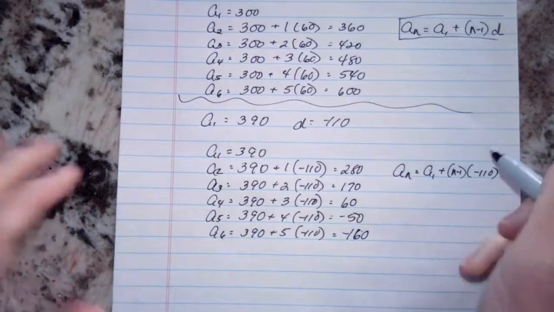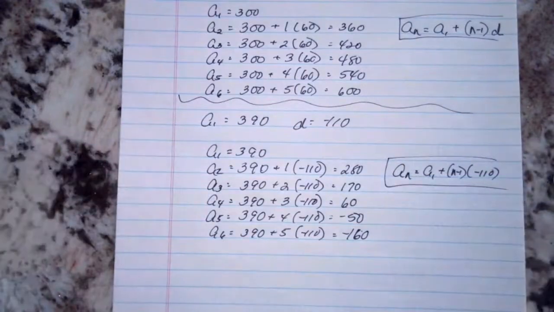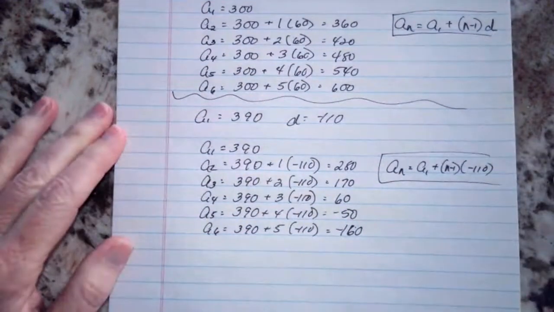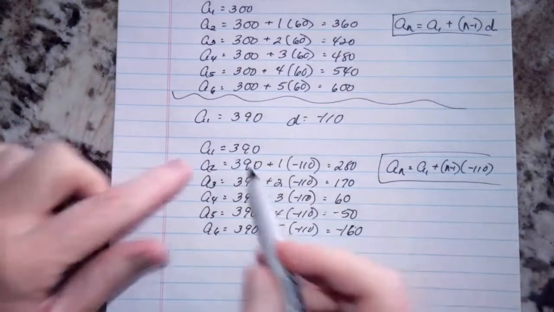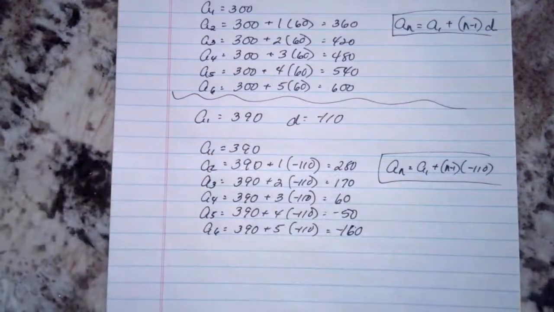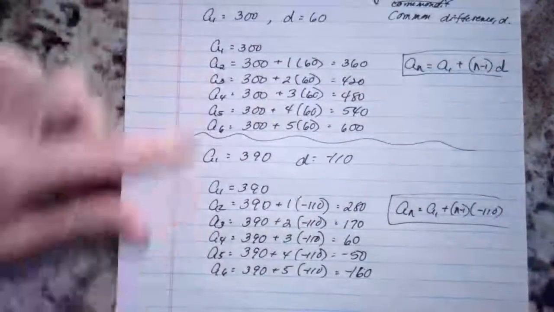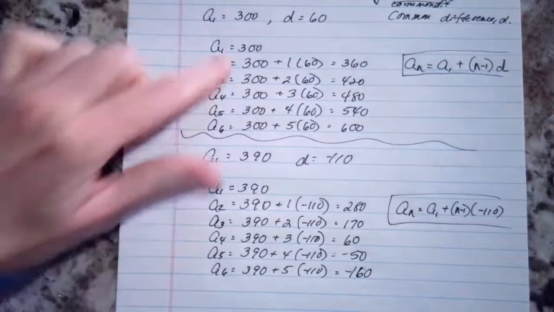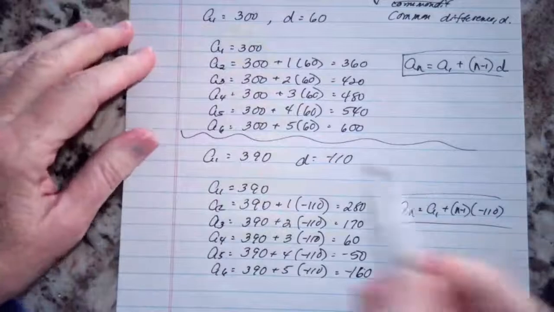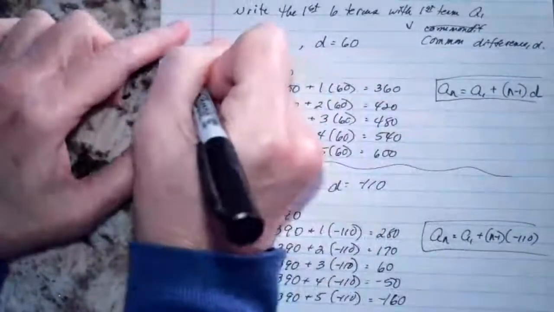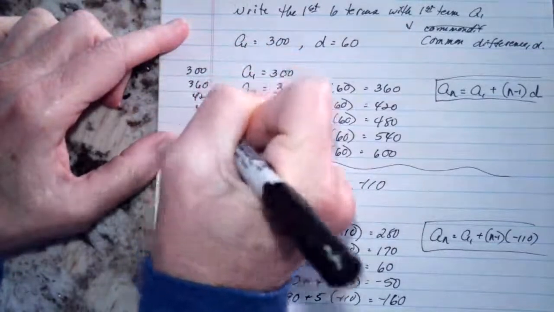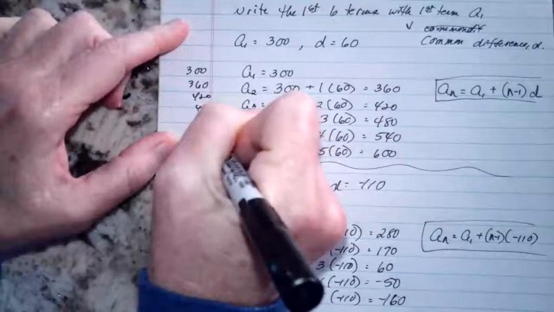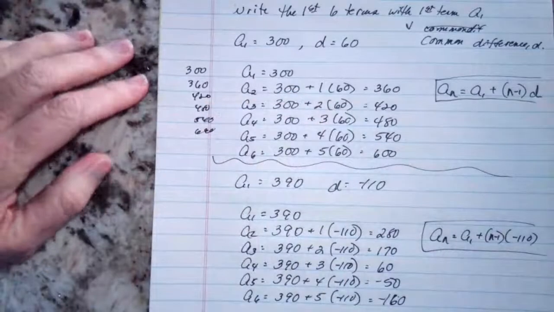No, Chloe. You'll be using this formula. Or you don't even use the formula. You just subtract 110 each time. On something as basic as this, I wouldn't expect to see any of this. If I gave you this problem, I'd expect to see 300, 360, 420, 480, 540, 600, and that'd be your answer, that kind of thing.